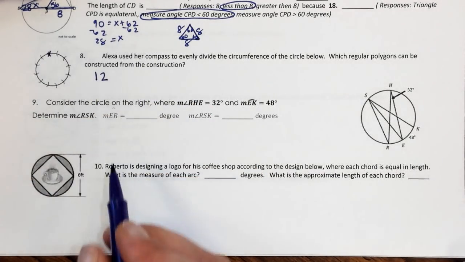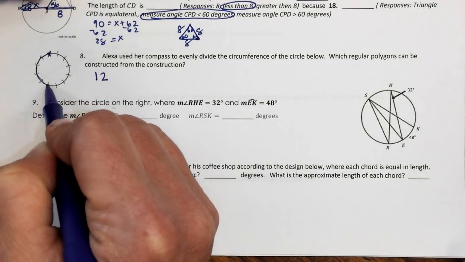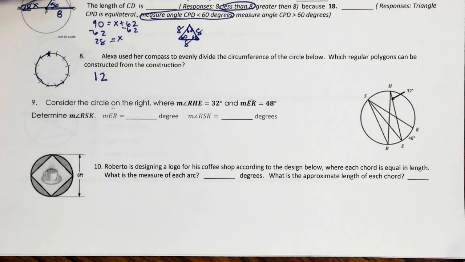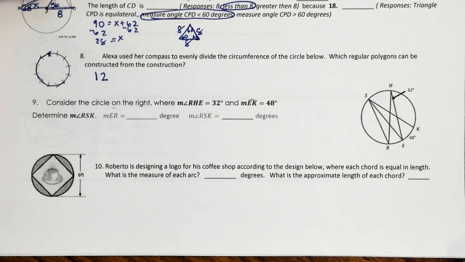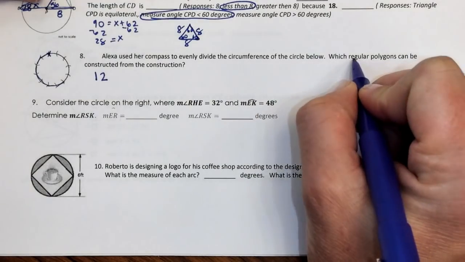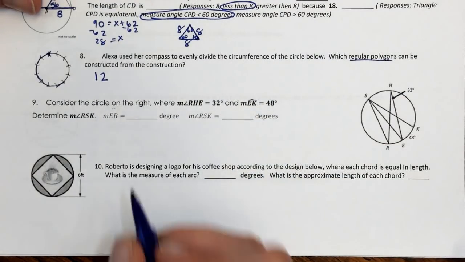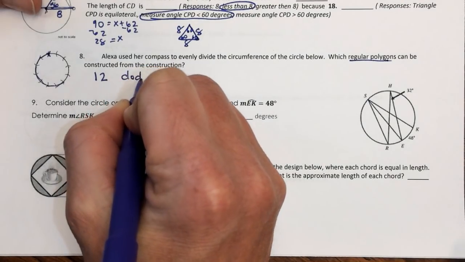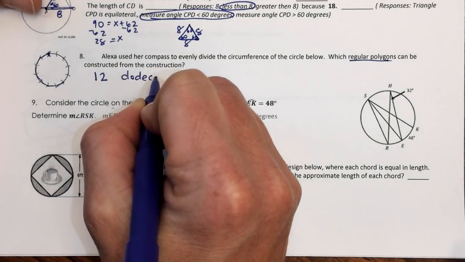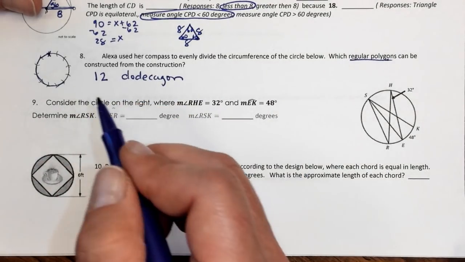So there are 12. And so if we drew in each one, every single one, then we know that we would have a 12-sided figure, and it's a regular polygon, so that means that each side and each angle are equivalent or congruent. So that would be a dodecagon. And then we want to look for things that are evenly divisible into 12.